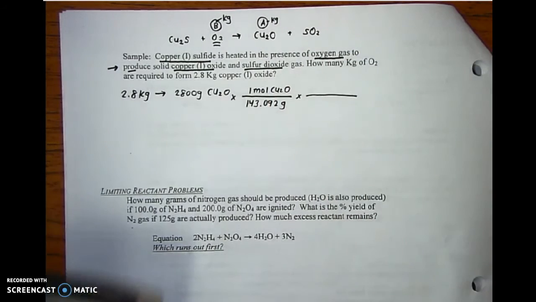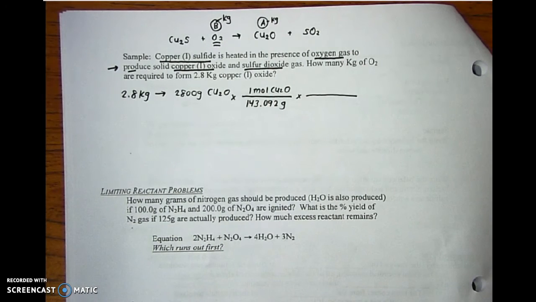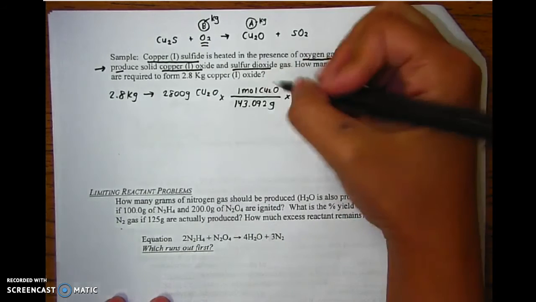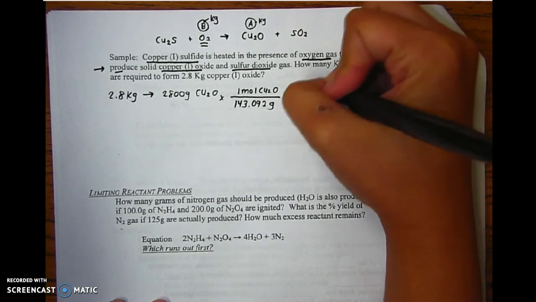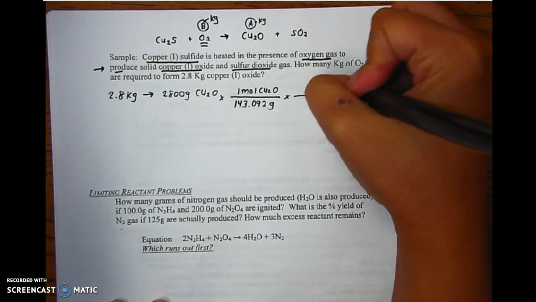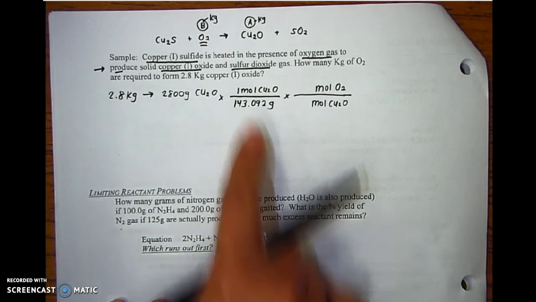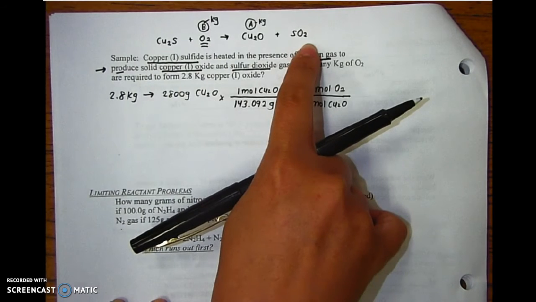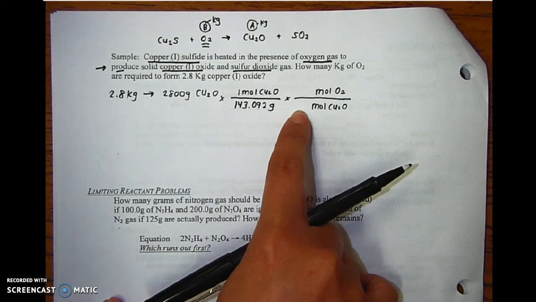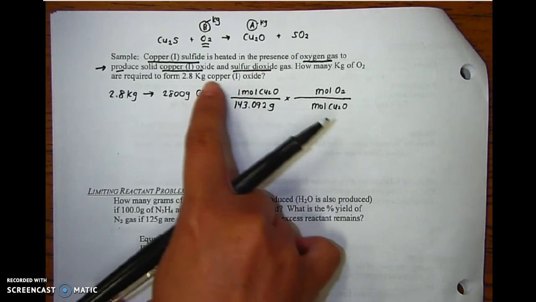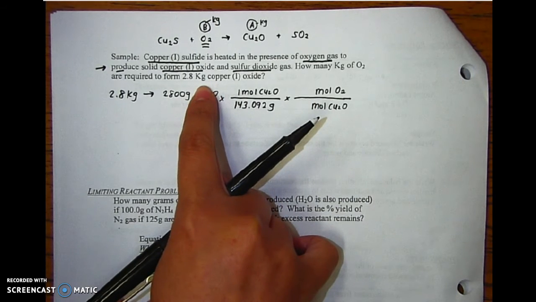Okay. And getting to this part, we know that we're going to be doing a mole-to-mole switch. So on the bottom, I have moles of copper oxide, and we're switching this to moles of oxygen. Okay. But keep in mind here, when I wrote out my chemical equation, I forgot to balance it. And in order to use the mole ratio, we have to have a balanced chemical equation. So let's check to see what we need to do here for the balancing.